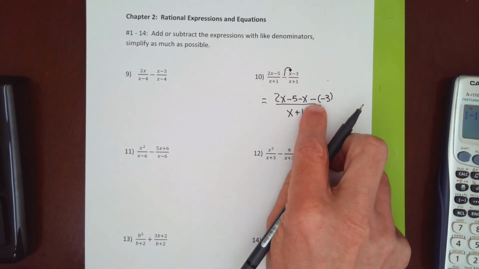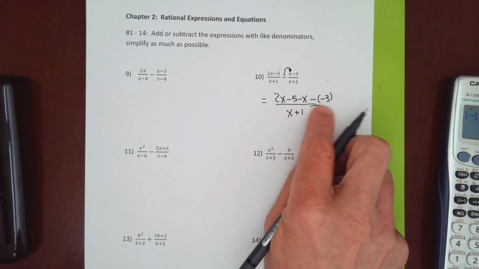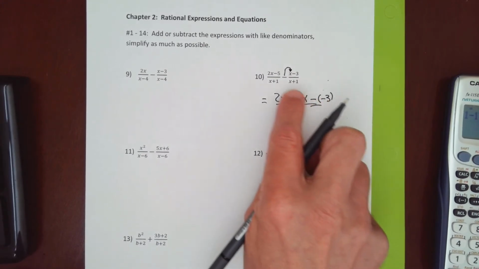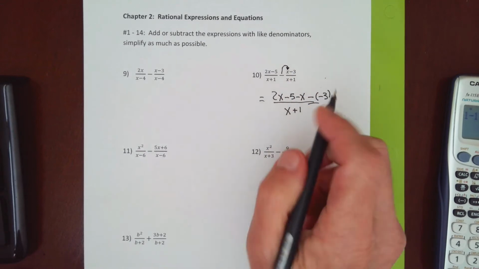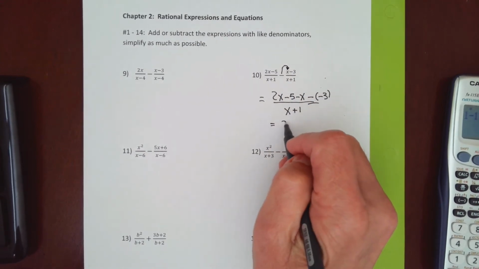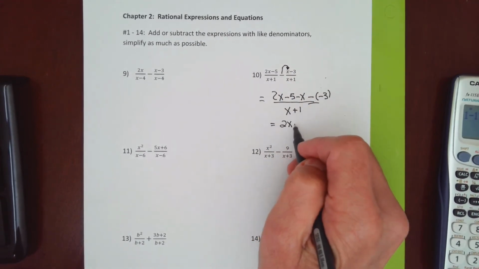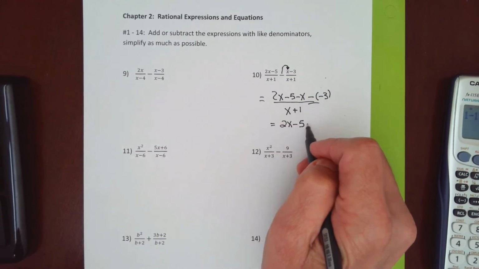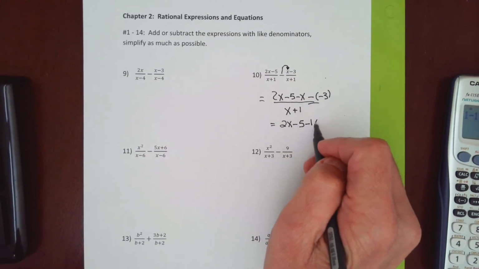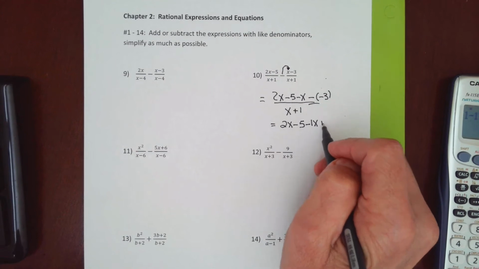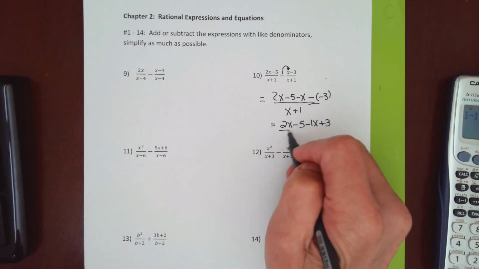Usually, rather than showing subtracting the negative 3, realizing there's going to be a double negative, when I have a subtraction, I just wind up changing the signs. So let me do that now. I'm going to make the numerator 2x minus 5. I'm going to sneak a 1 in front of this x, and the double negative when I subtracted negative 3, I'm going to make a positive.